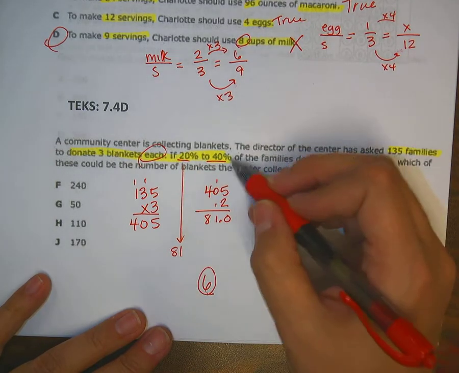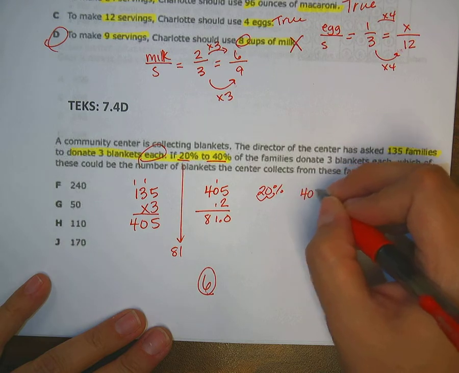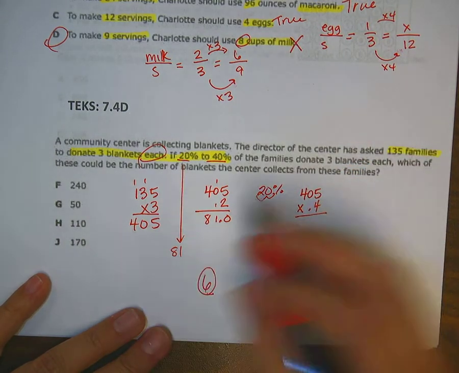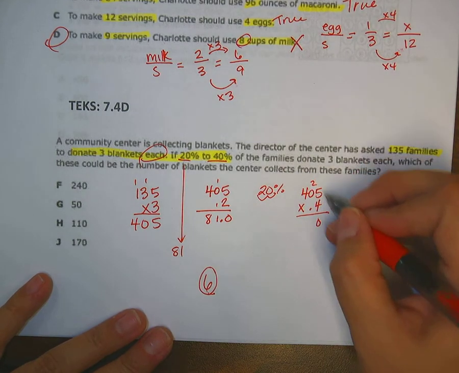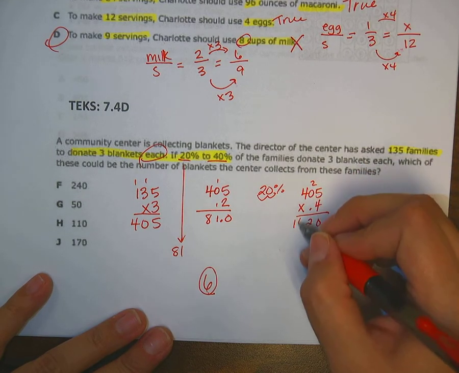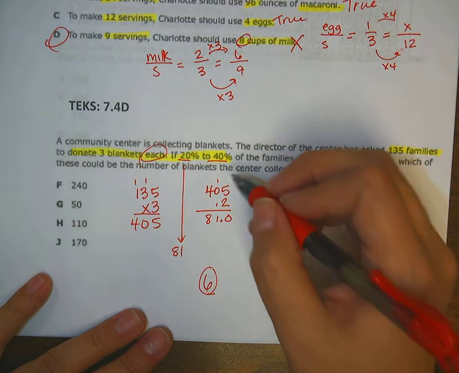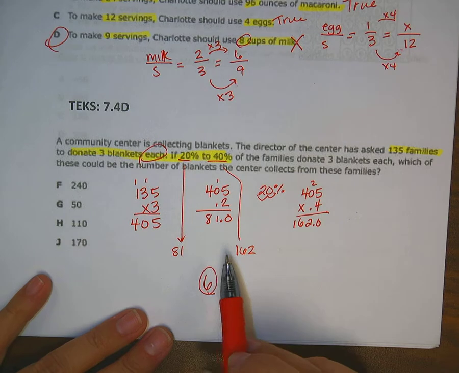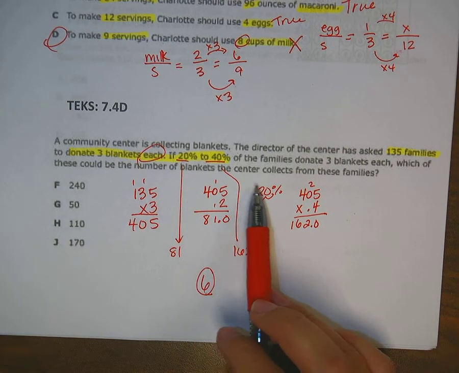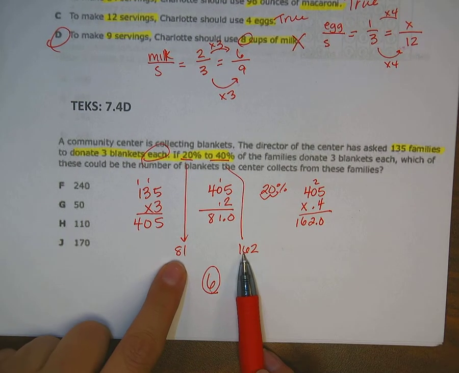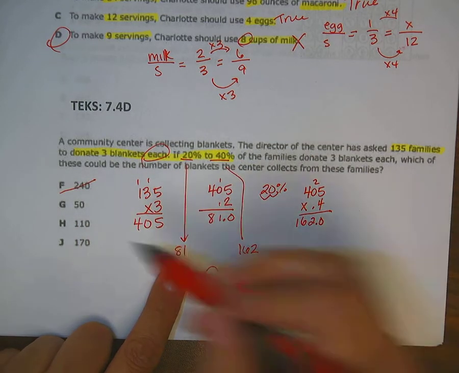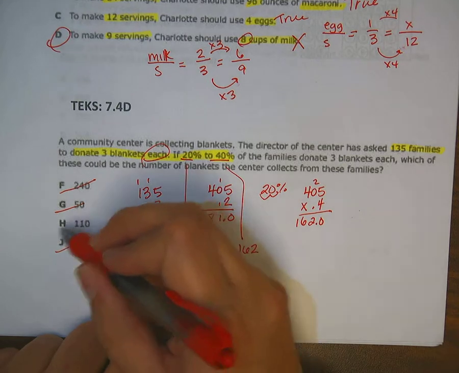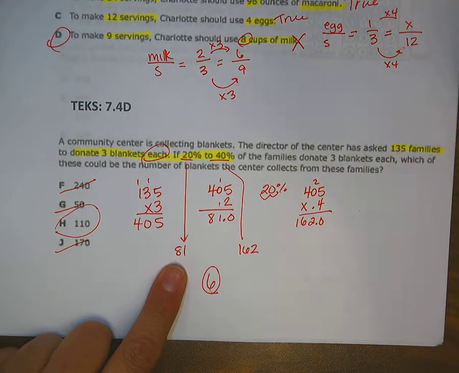But then it says we look at 40% also. So we're doing 40%, which is 0.4, times the total that I'm looking for. That's 162. So 40% is 162 blankets. And it says which could be the number of blankets they collect. Well, it's got to be in between one of these answers. So 240 is too big. 50 is too small. 110 is in there, and 170 is too big. So it's got to be H.